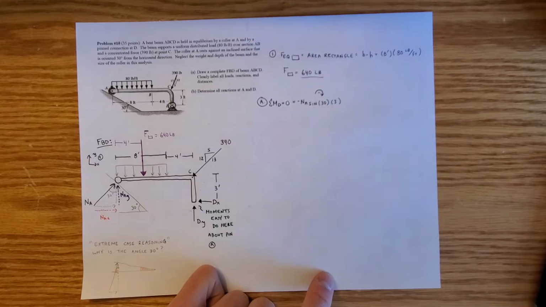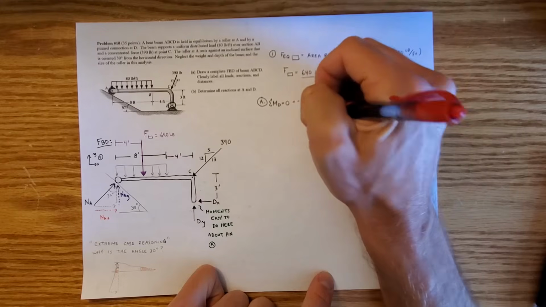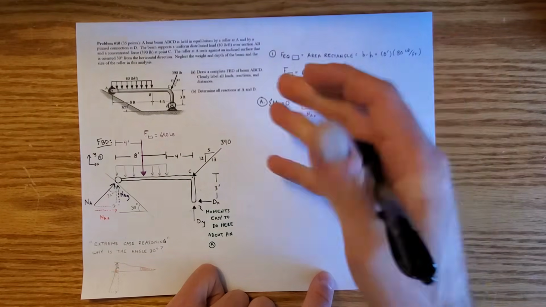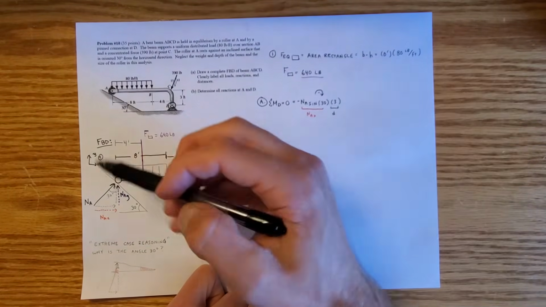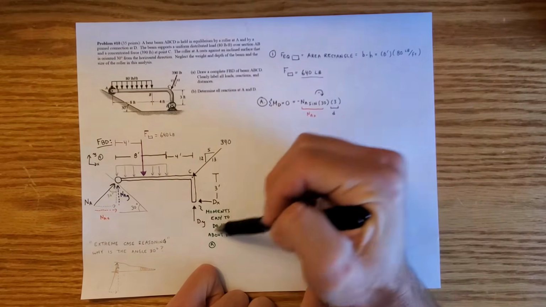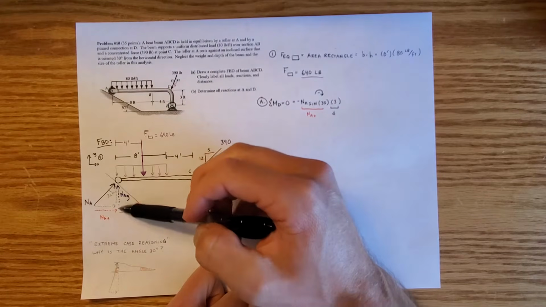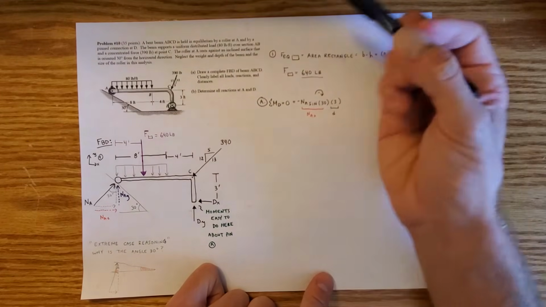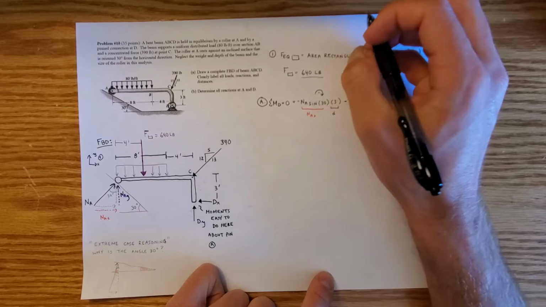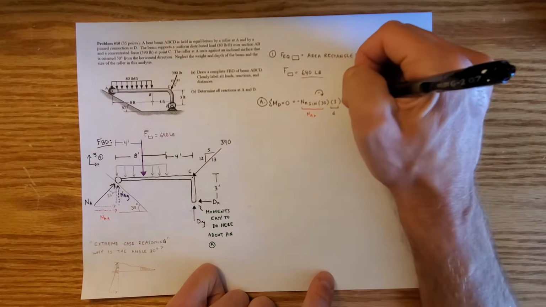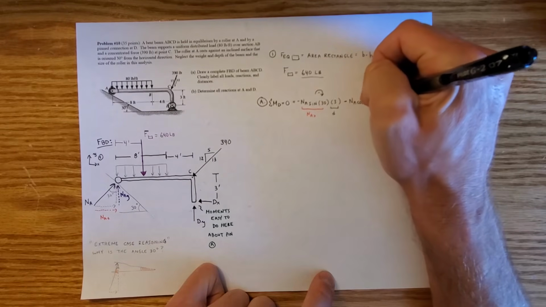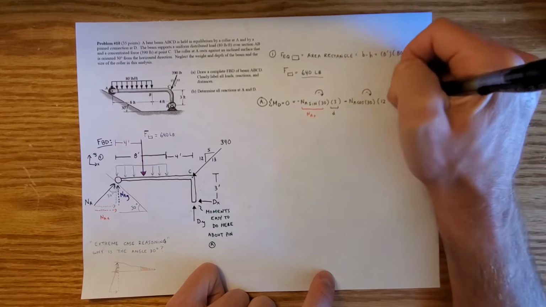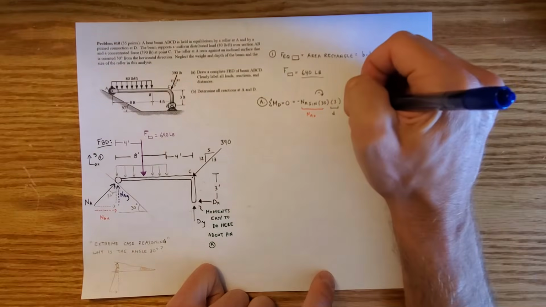So we've got that now, and just so it's very clear, we've got NAx right here, and this is the distance for my moment. So I've got that component. I'm also going to have NAy. NAy is going to cause things to rotate clockwise as well. And because it's a y force, we need an x distance. And the distance from here to point D is going to be 8 plus 4, which is 12. So we're going to have minus NAy, which is NA cosine 30 times 12. This is clockwise. So that's NAy times its distance.